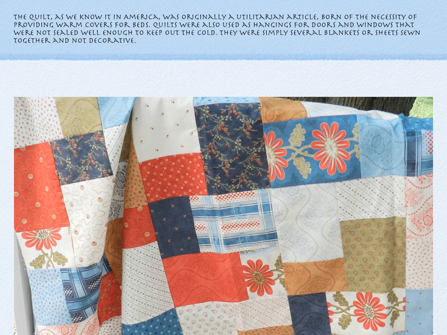The quilt as we know it in America was originally a utilitarian article born of the necessity of providing warm covers for beds. Quilts were also used as hangings for doors and windows that were not sealed well enough to keep out the cold. They were simply several blankets or sheets sewn together and not decorative.